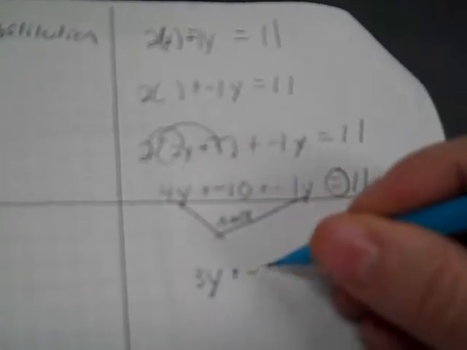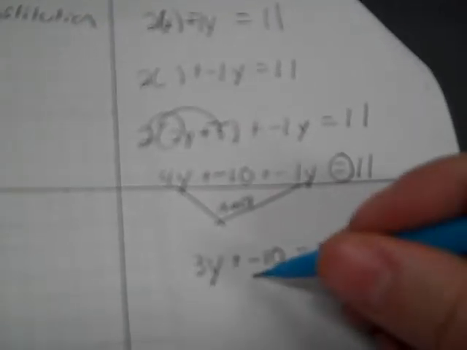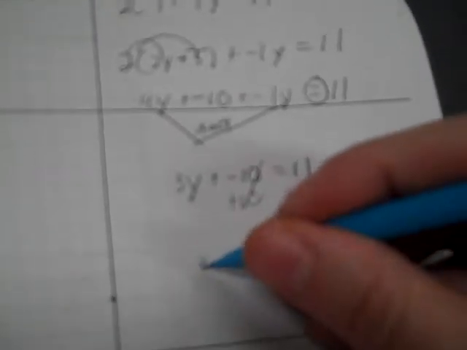So 3y plus the -10 constant equals 11. Then we add the 10. That's 21, so 3 times y equals 21. To find what y is, we just divide. That's y equals 7.